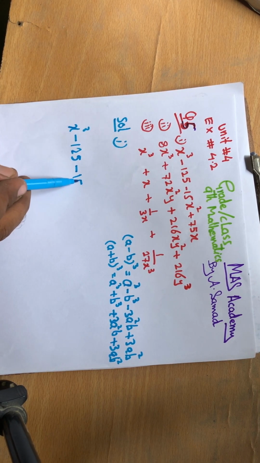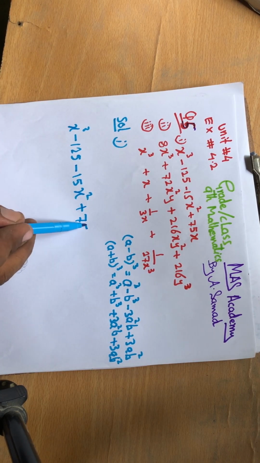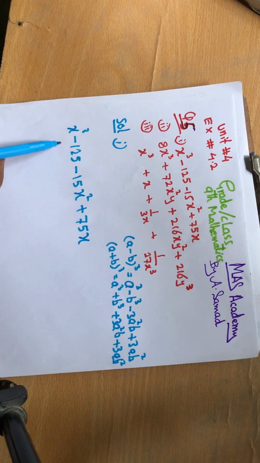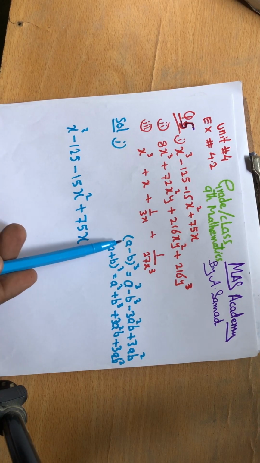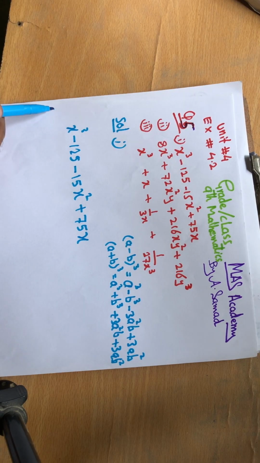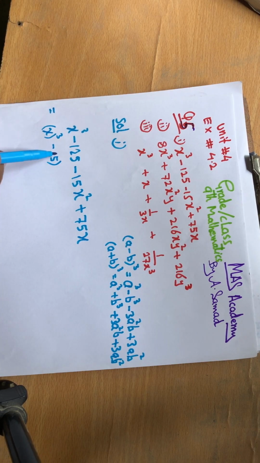The first question is x cube minus 125 minus 15x square plus 75x, and in these terms we are going to find a cube, b cube, and similarly 3a square b and 3ab square. First of all, we can write x cube as x power 3, and 125 is equal to 5 to the power 3.